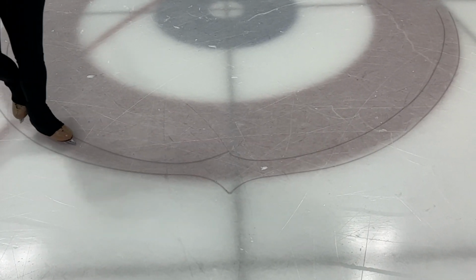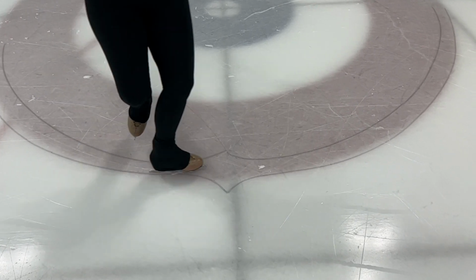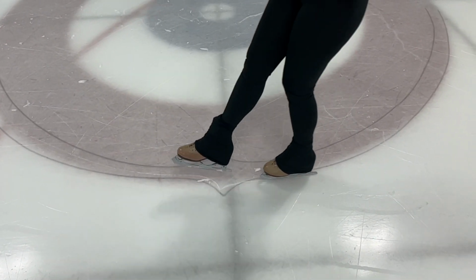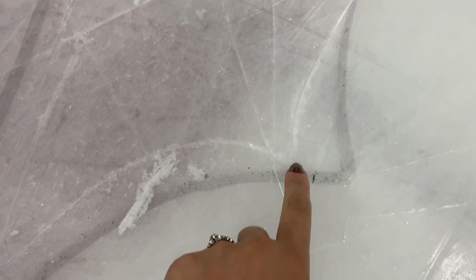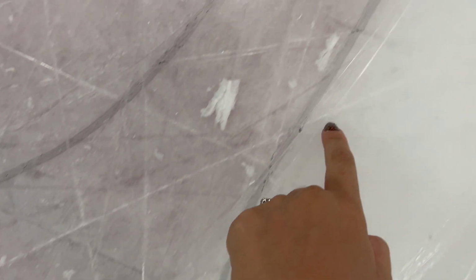Now let's look at that bracket. From this angle, you can see that the point of my toe goes away from the circle that I'm starting on. Any kind of bracket you do, whether it's forwards, backwards, inside, or outside, the point is always going to go away from the circle you're on. So if you're forward, it's going to be your toe pointing out. If you're backward, it's going to be your heel pointing out. But your tracing will always point away from the circle that you're starting on.